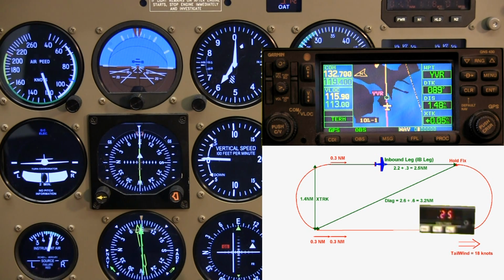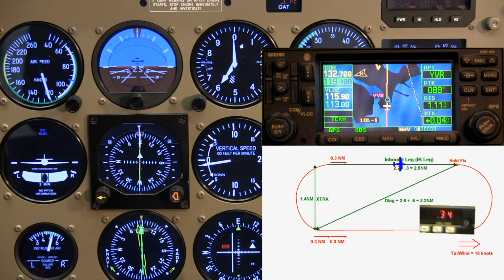There's no crosswind, so at the VOR I will turn right, heading 270, and fly until the diagonal distance is 3.2. Remember that I must extend the diagonal twice as much as I extend the inbound leg.